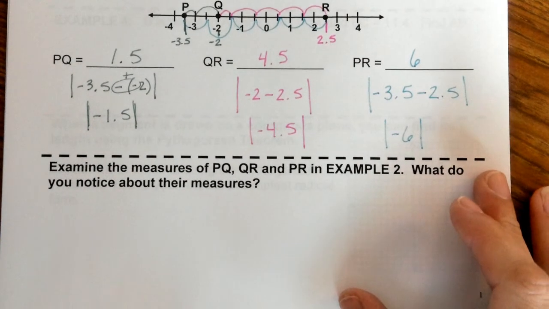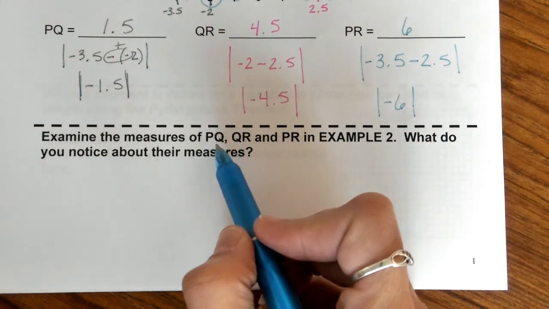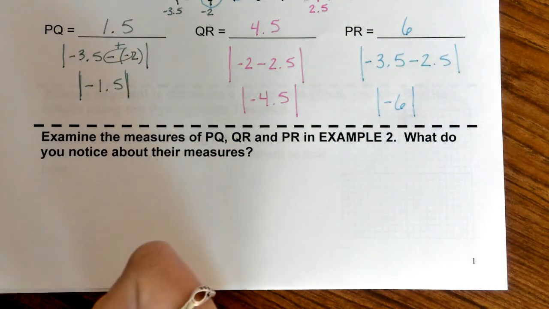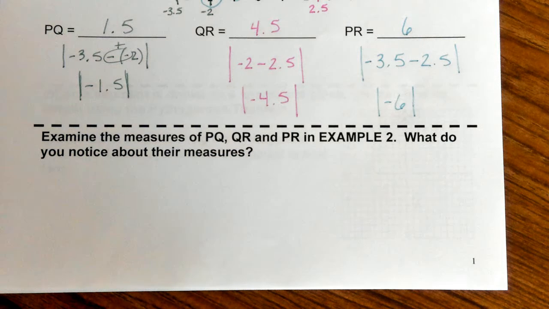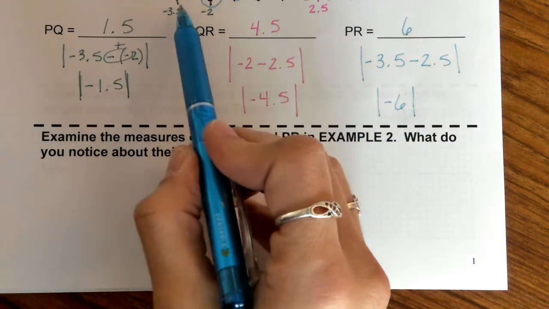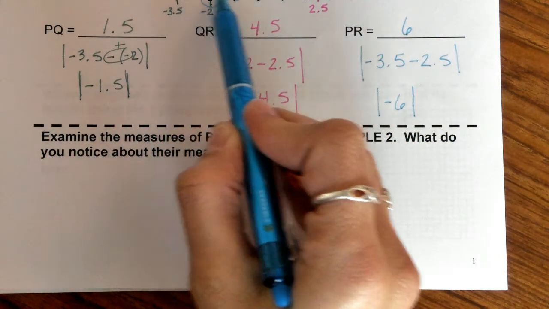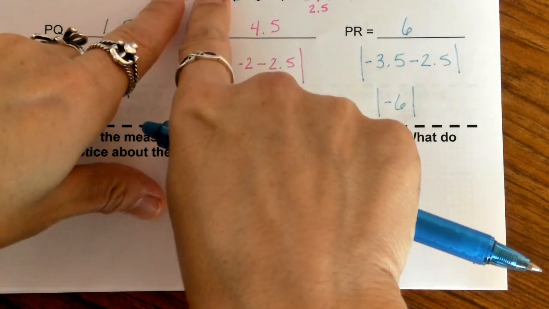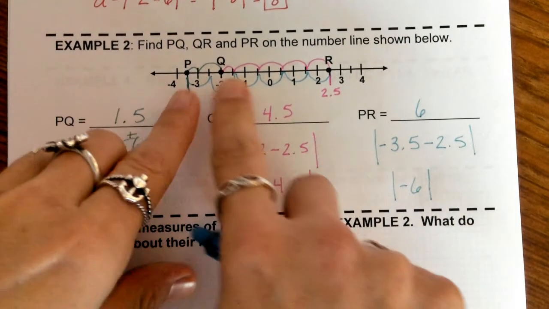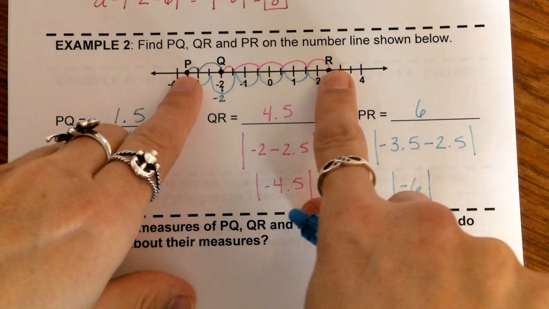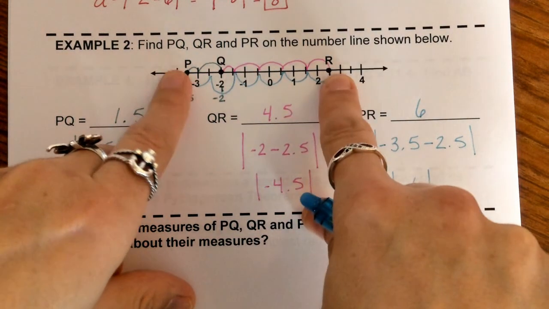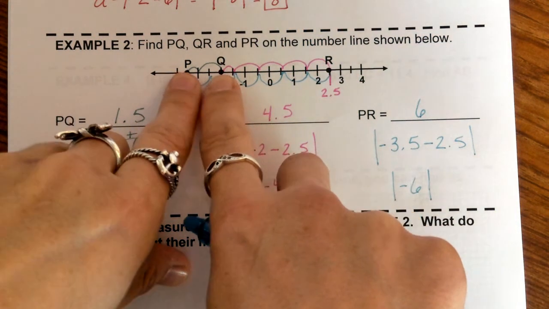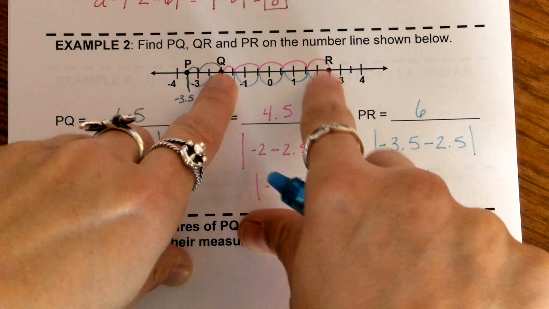Now, we want to examine, I'm going to keep these up here, the measures of all 3 of these in example 2. What do you notice about their measures? Well, let's take a look. The last one we did was the entire length from P to R. The other 2 were just the little portions. PR over here was the entire length from left to right, furthest left point to furthest right point. PQ was just this little portion. QR was this little portion.